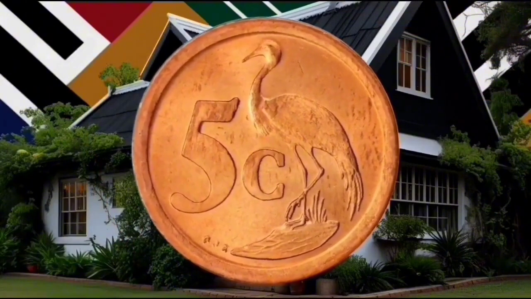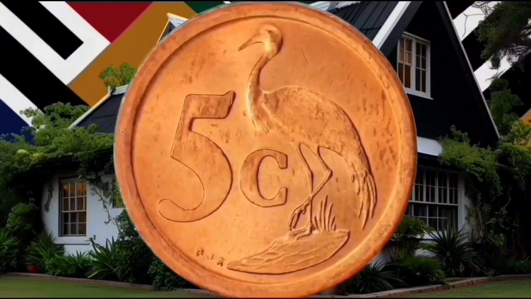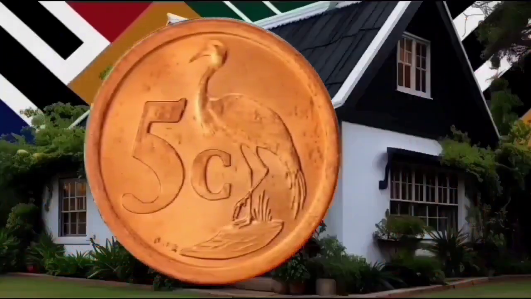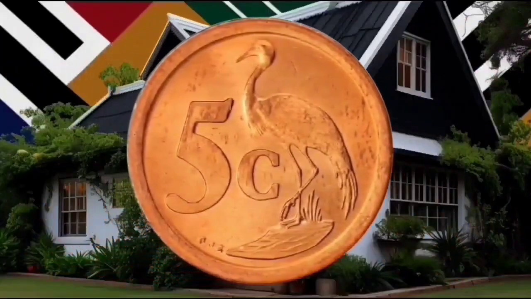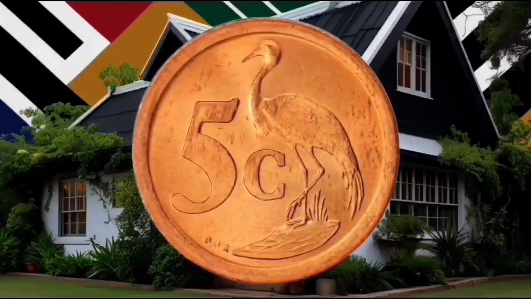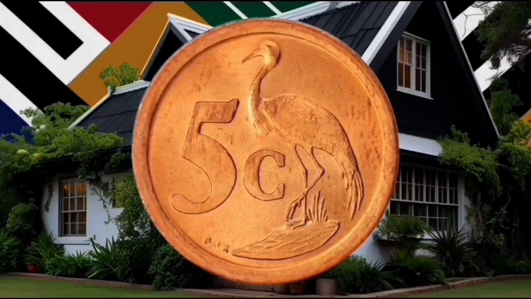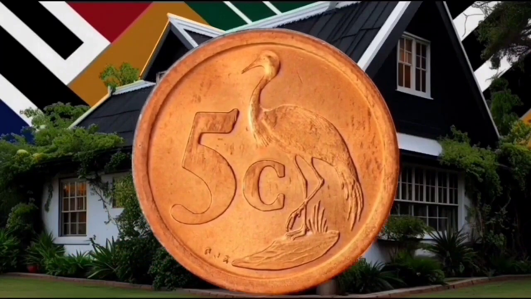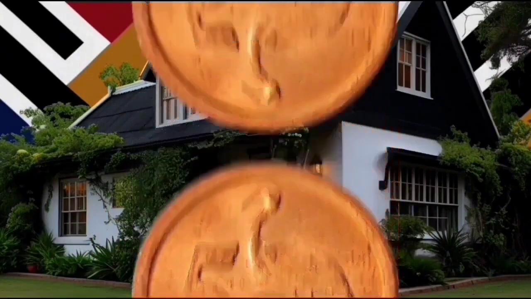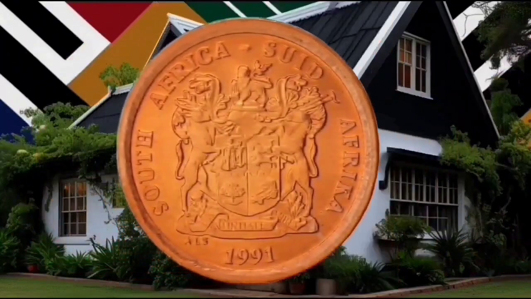This 1991 5 cents coin is a small piece of South African heritage with a growing global impact. Always keep an eye out at flea markets, old coin jars, and family collections. You never know, you might just come across a forgotten treasure that could change your life.